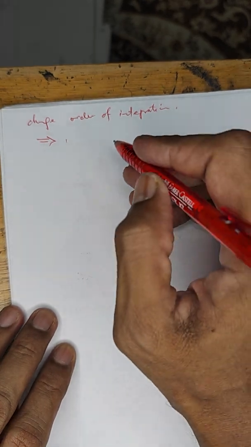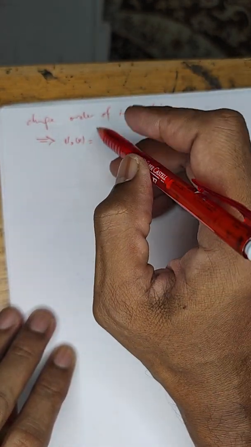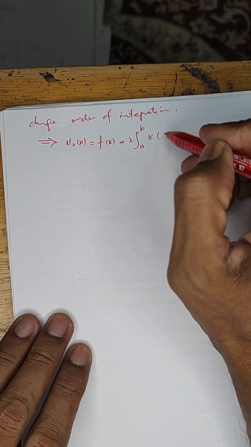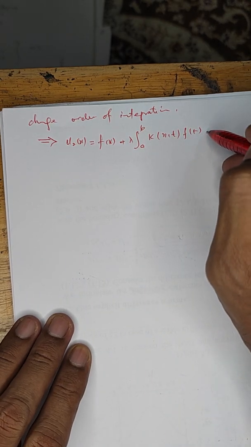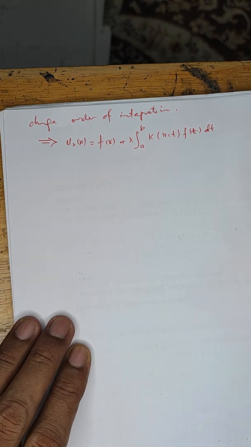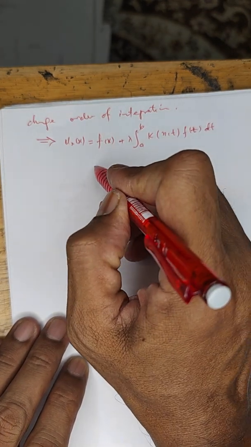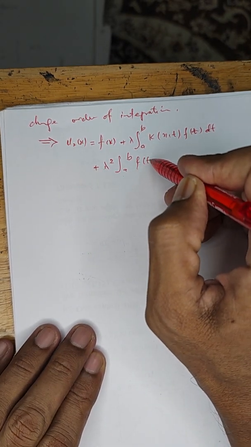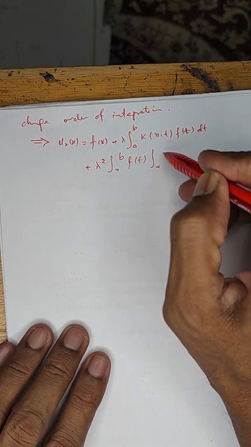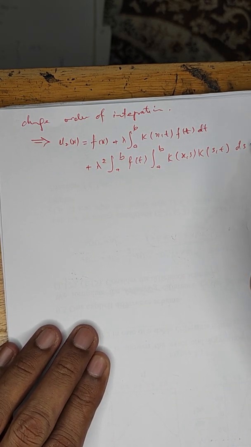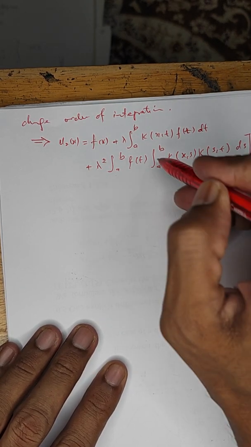Rearranging, u2(x) is given as f(x) + lambda integral from a to b of K(x,t) f(t) dt, where t is just a dummy variable, so you can use s or t, plus lambda squared integral from a to b of f(t) times the integral from a to b of K(x,s) K(s,t) ds dt.